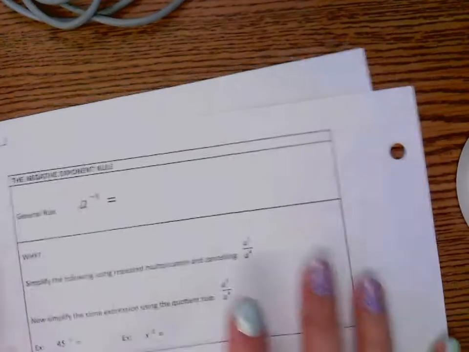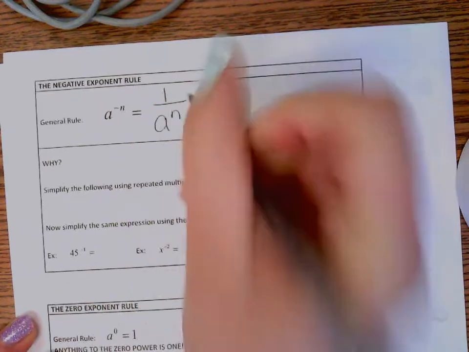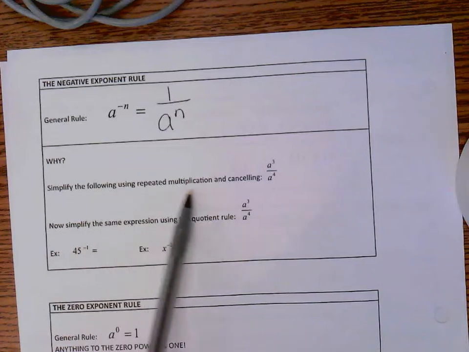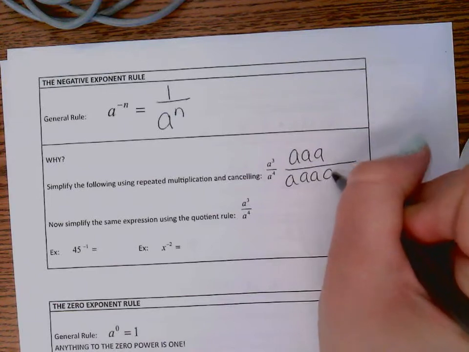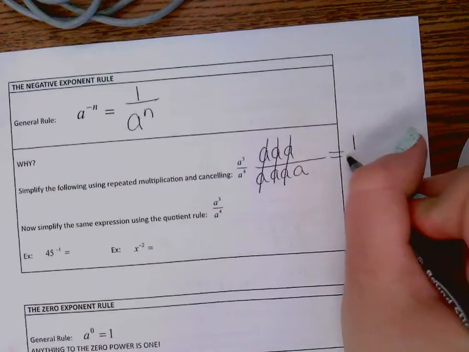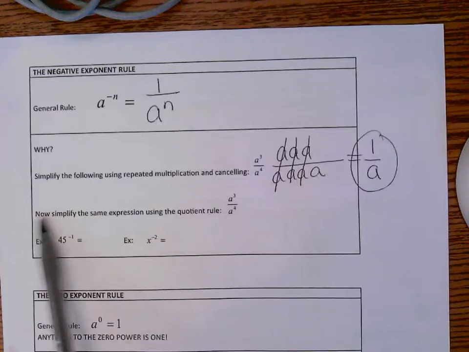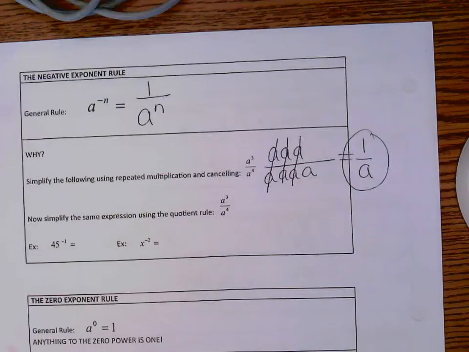Yeah, the negative exponent rule you already know because we've been talking about it a lot. It takes the reciprocal of the term and makes the exponent positive. And so why is that? Well, if you just simplified this using repeated multiplication, a over a to the 4th, how many of them cancel? 3, right? So you're left with 1 over a on the bottom. I just did repeated multiplication. What if I try my rule? What was my rule for the quotient rule on the front page? What do I do with the 3 and the 4?